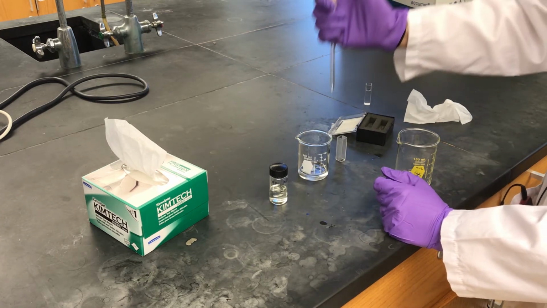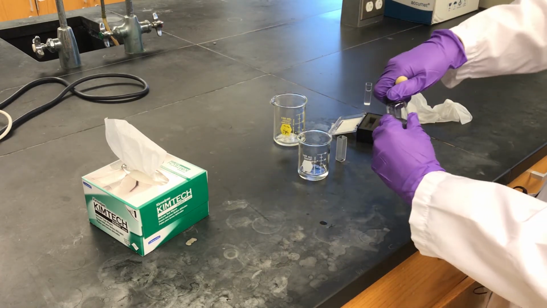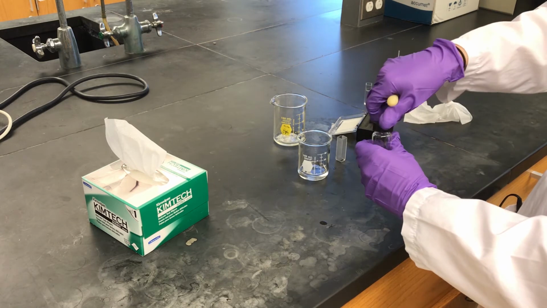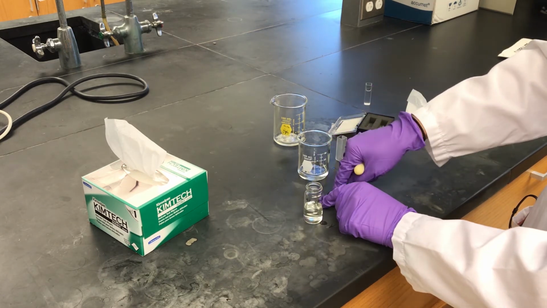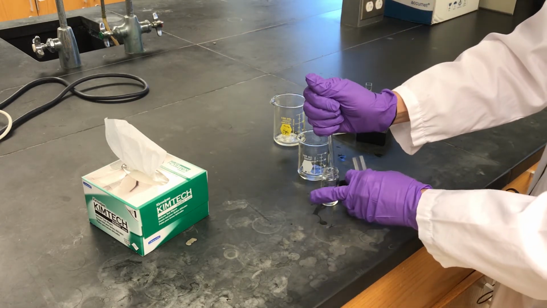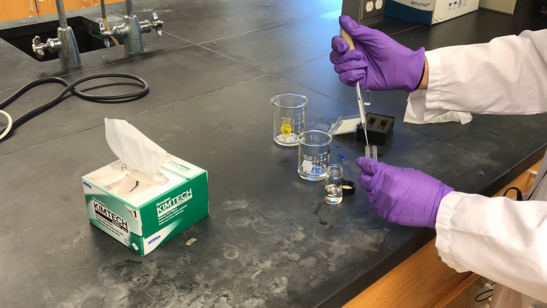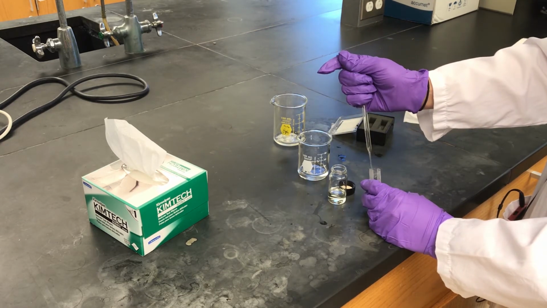So there's my reference. And then the other I'm going to fill with the 9-fluorenone in acetonitrile. Now, if you were worried about diluting this sample, I would recommend getting a new pipette. But for this, I just want to see what the spectrum looks like, so I'm just going to use the same pipette.